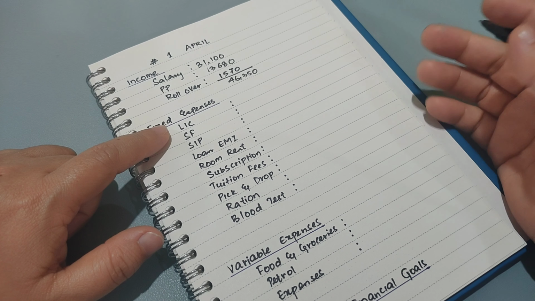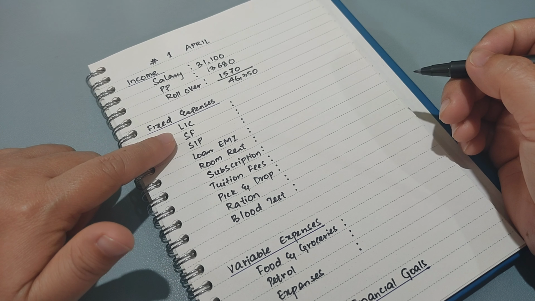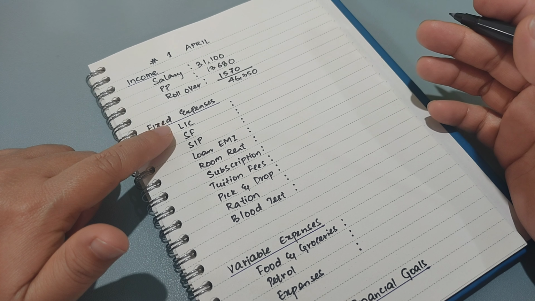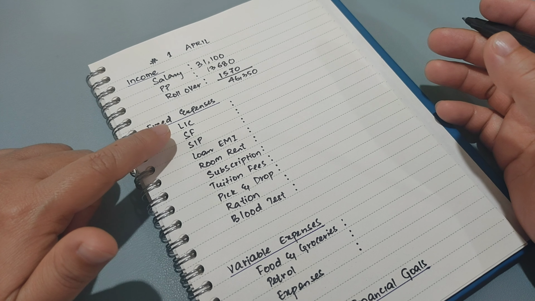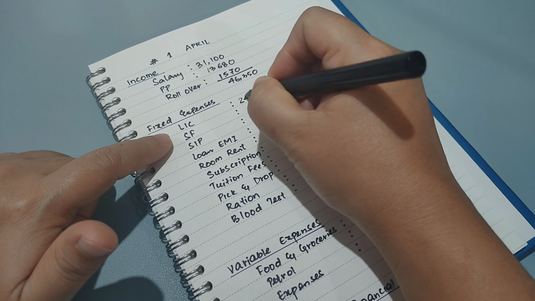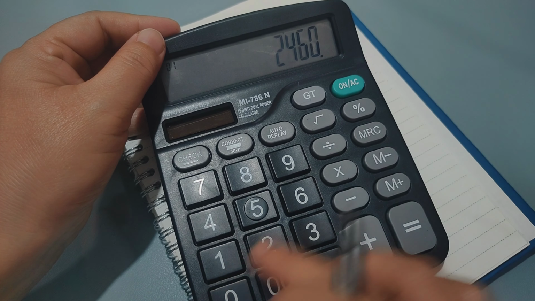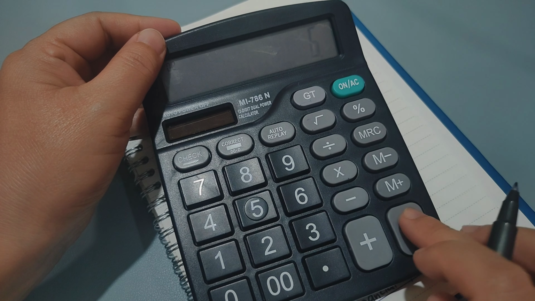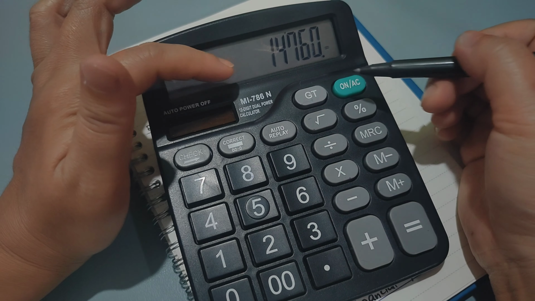This is something that I pay every month. With my LIC, I pay every 6 months, which is half yearly, but every month I set aside 2,460. So when I set aside 2,460 over 6 months, I get an amount of 14,760.